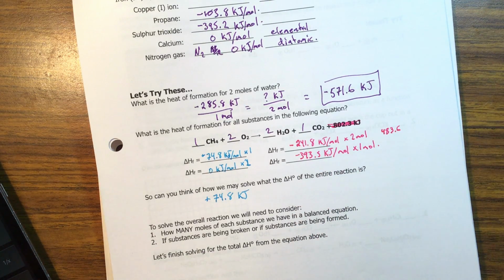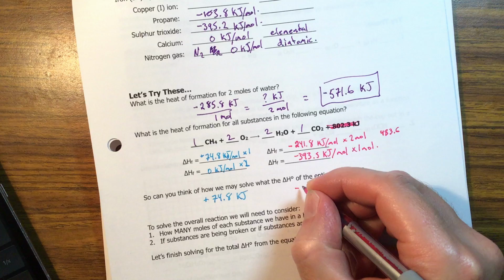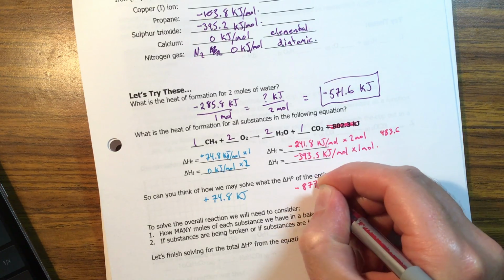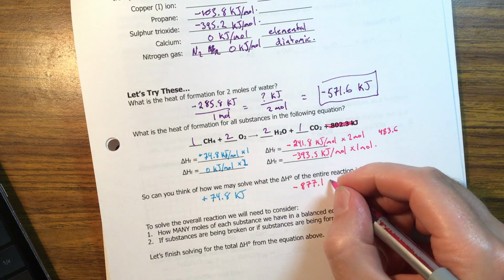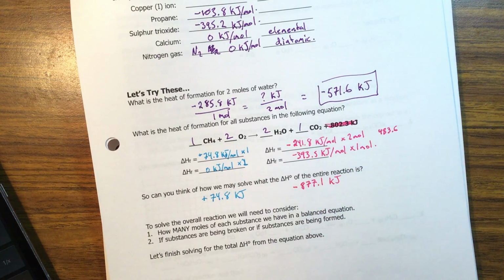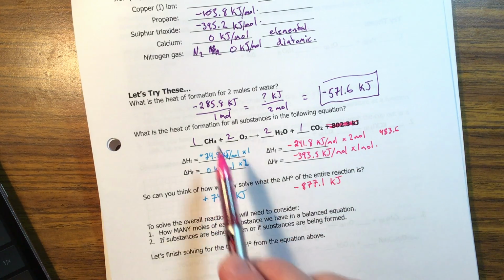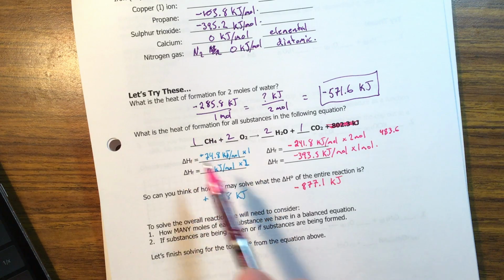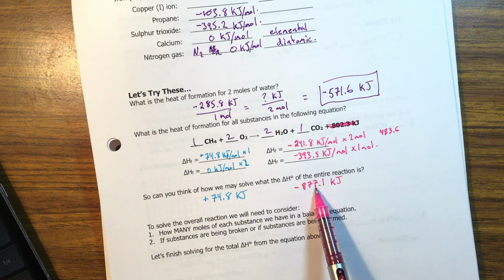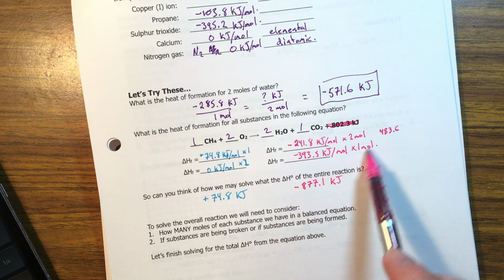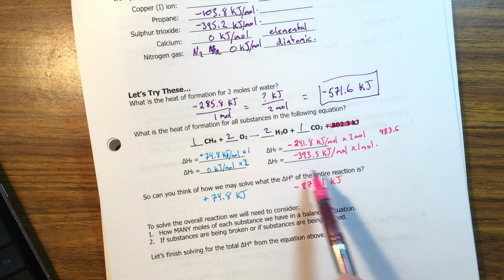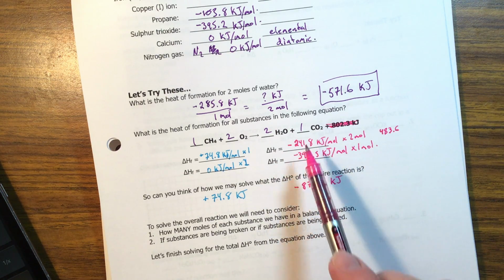Then I add to that 393.5, and I get negative 877.1 kilojoules of energy. So it took this much energy to break everything apart, and we got this much energy when we built our new compounds.